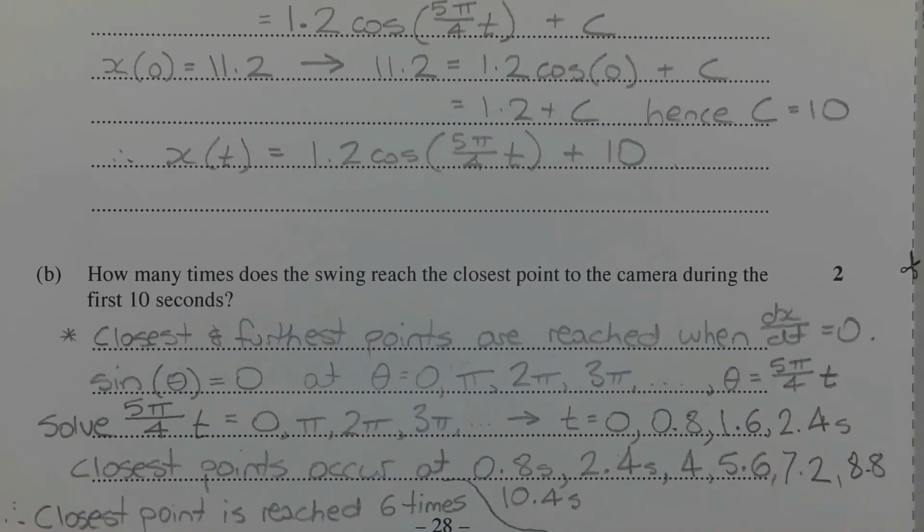If we consider sine of theta, I'm just replacing 5 pi over 4 t with theta just to make the explanation a little simpler. We want the points where sine of theta is equal to 0. That's where the velocity or the speed is 0. And that occurs when theta is equal to 0, pi, 2 pi, 3 pi, if you visualize the graph of sine theta.